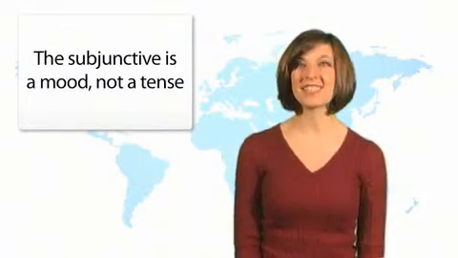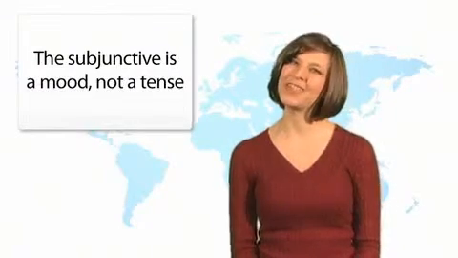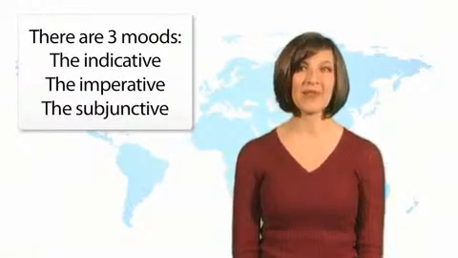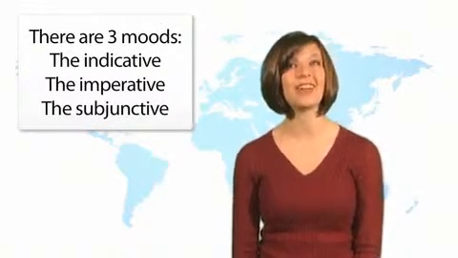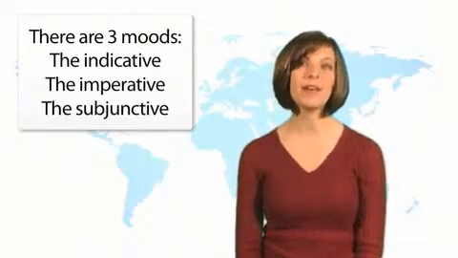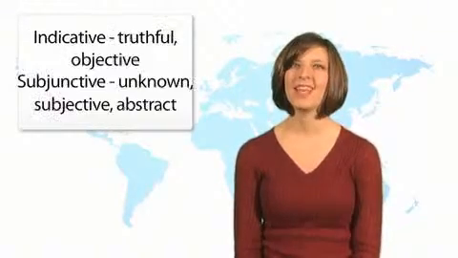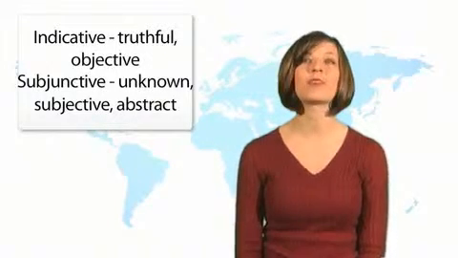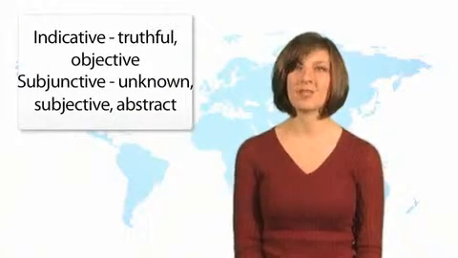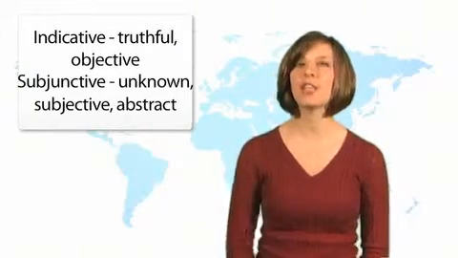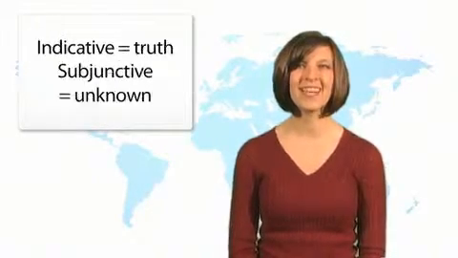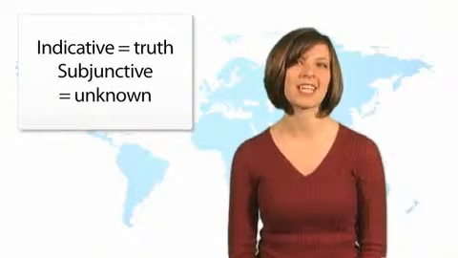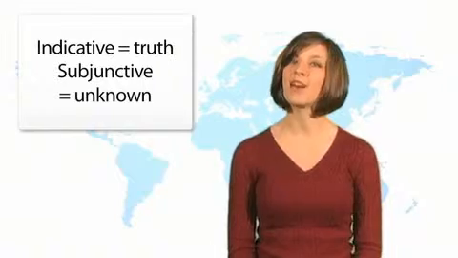Now, the subjunctive is not a tense, but rather a mood. The other moods in Spanish are the indicative, which you have learned several tenses for, the present, the preterite, the imperfect, etc. And you've also learned about the imperative mood, which are all the command forms. The subjunctive mood in Spanish is used to express the opposite of the indicative, which is objective and truthful. Instead of communicating facts, the subjunctive is used to express desires, doubts, the unknown, the abstract, and emotions. Overall, it is nice to generalize the indicative as truth and the subjunctive as unknown.